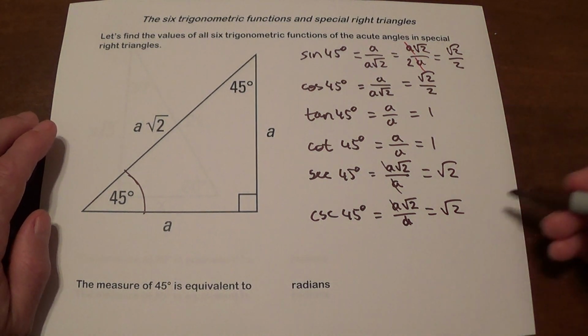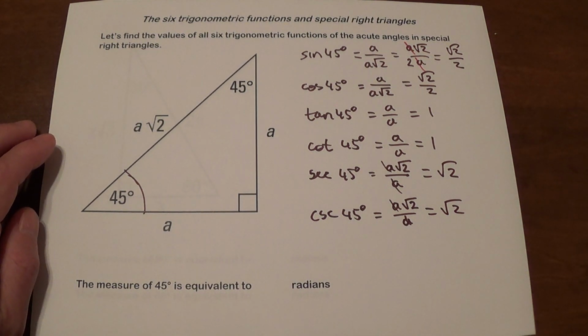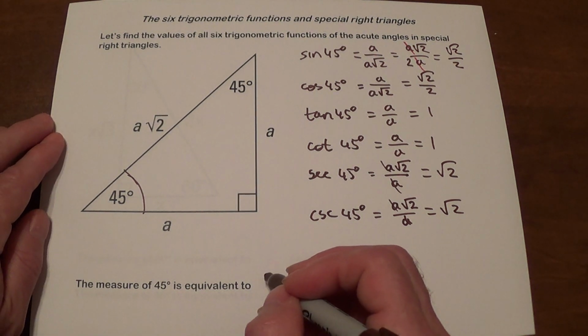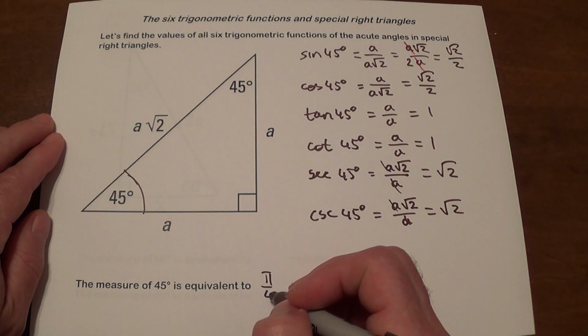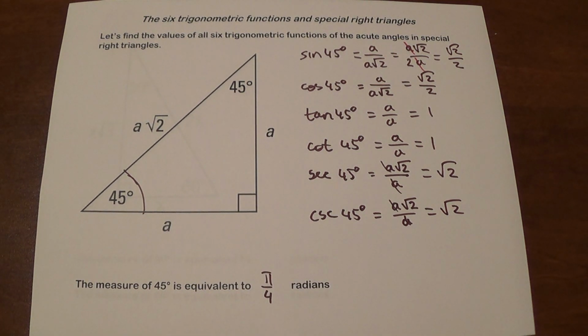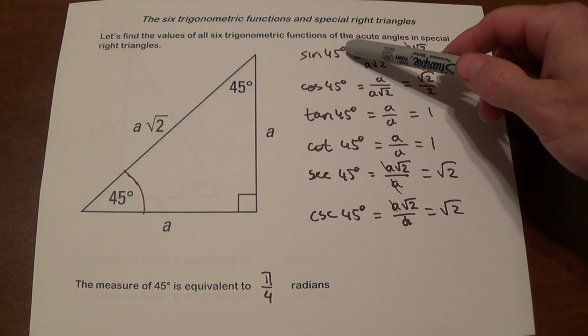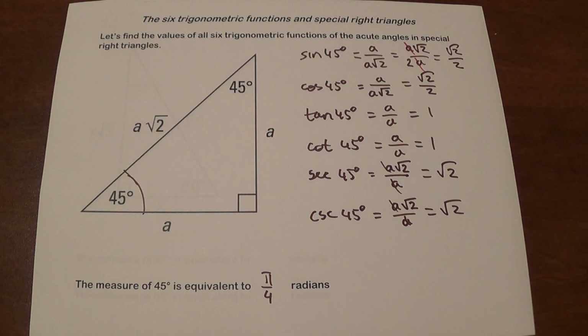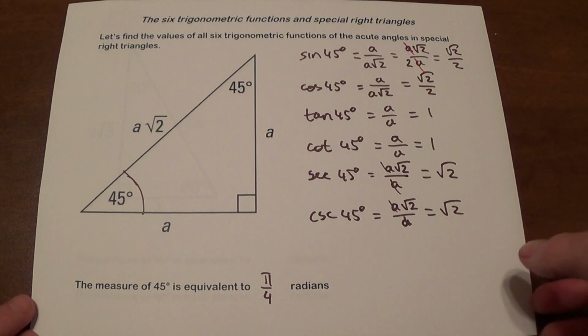So these are the values. And if the angle is 45 degrees, it is equivalent to pi over 4 radians. So all the same things are going to be valid if you use pi over 4 radians instead of 45 degrees.